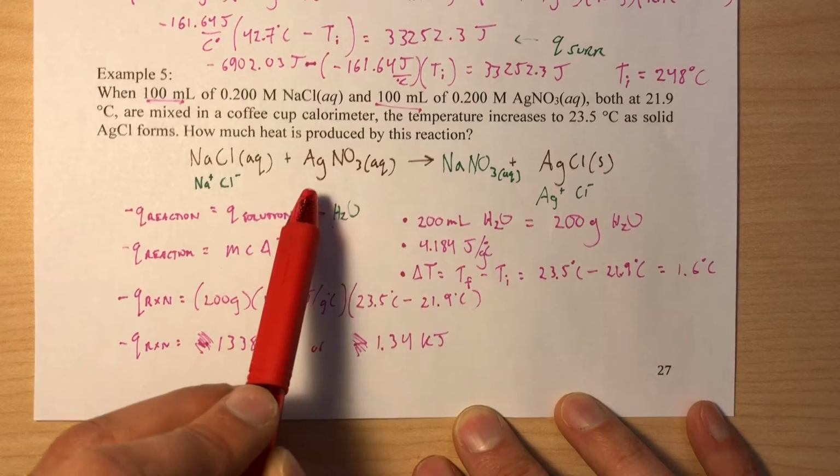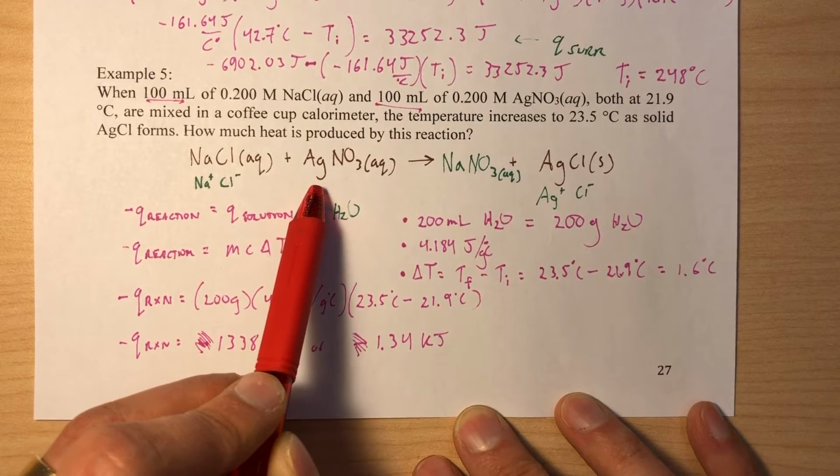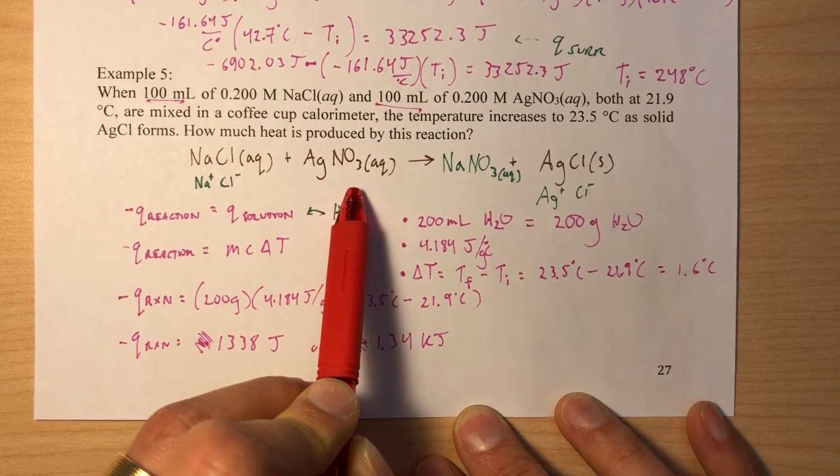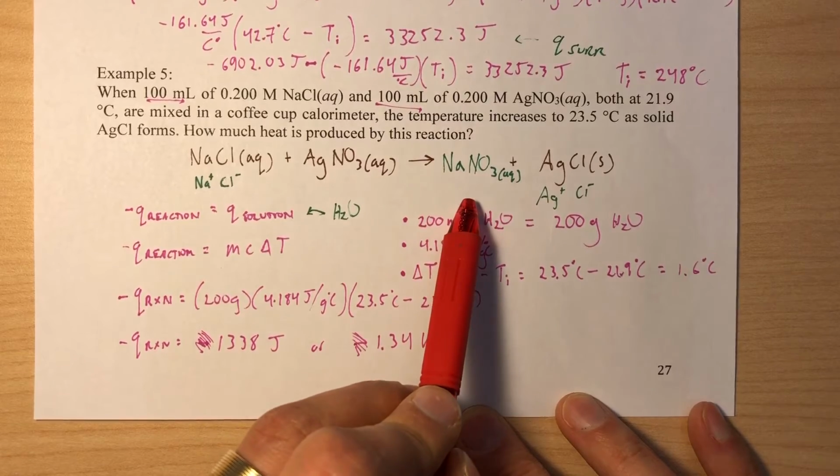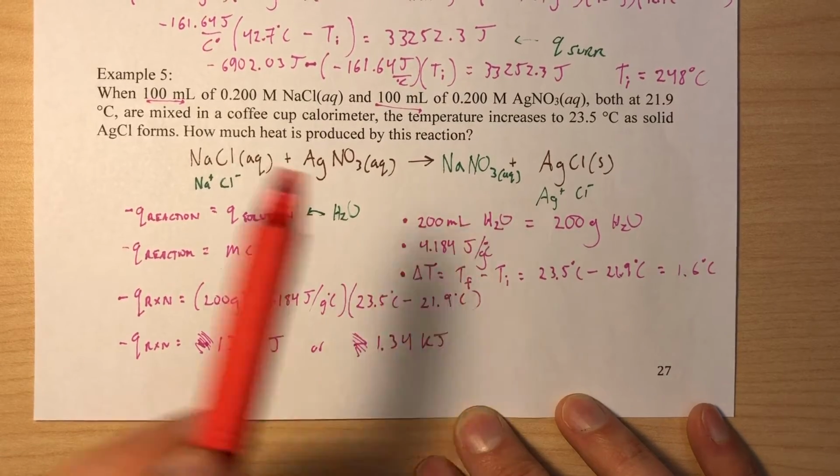That would lead us to believe that unless a redox reaction happens, silver has got to be +1, and the Lewis structure would confirm that nitrate is -1. And that gives us sodium nitrate, and that's nice and charge balanced, so we don't have to do anything else.